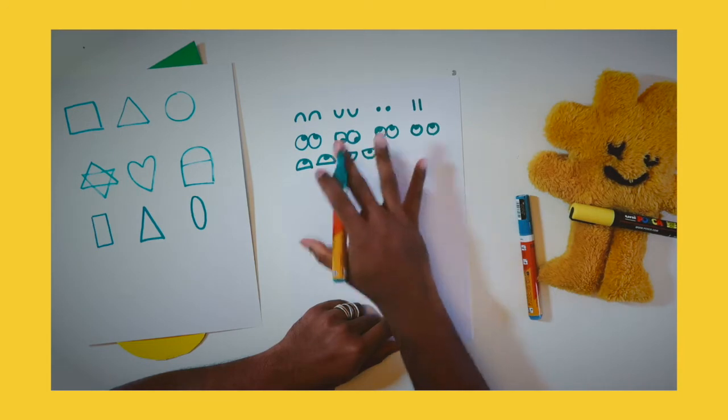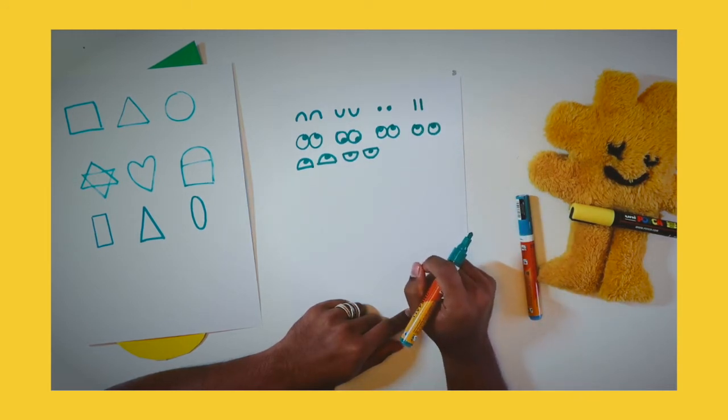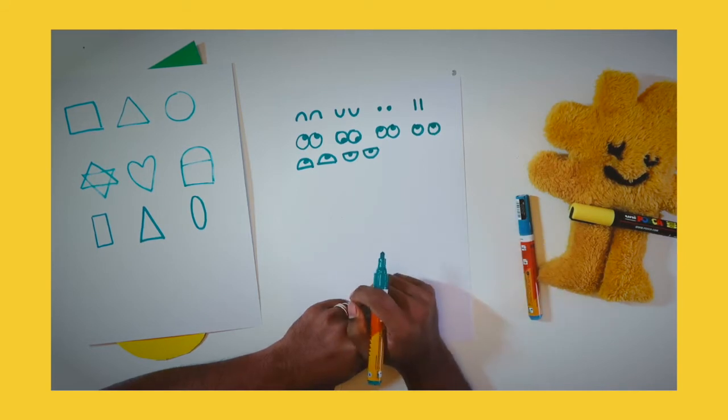So by using any one of these combinations of eyes, we'll have a very unique character based on the type of eyes we choose. Now that we know how to draw some eyes, let's look at how we draw some noses.